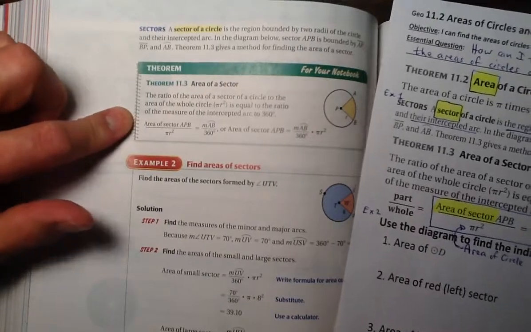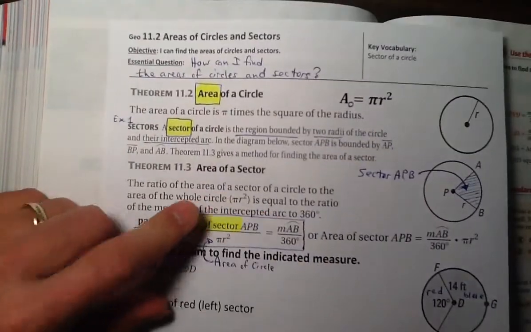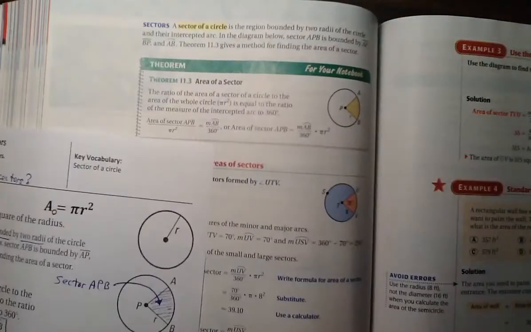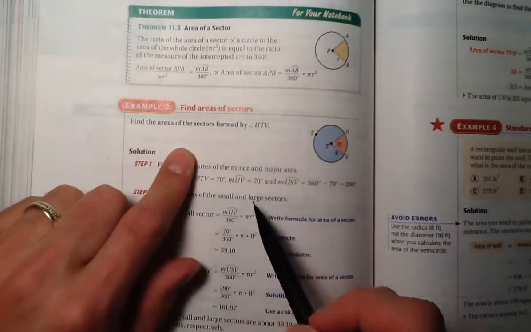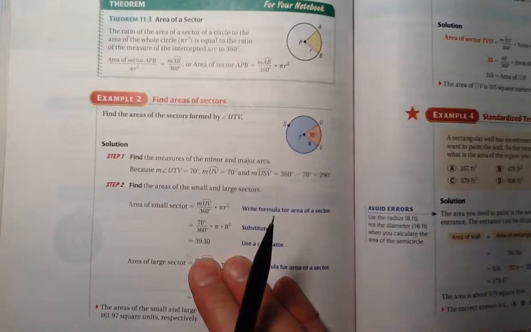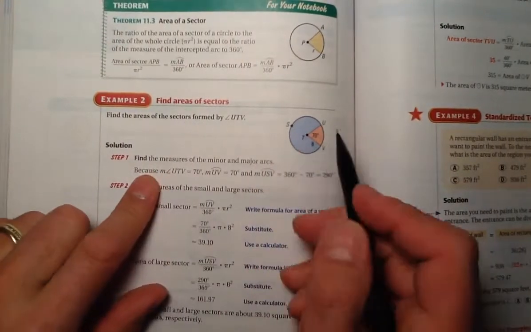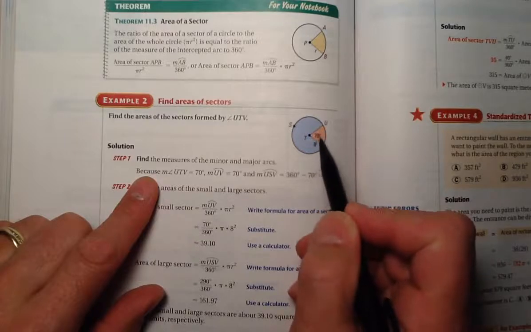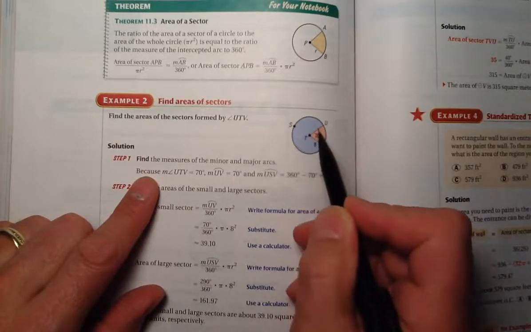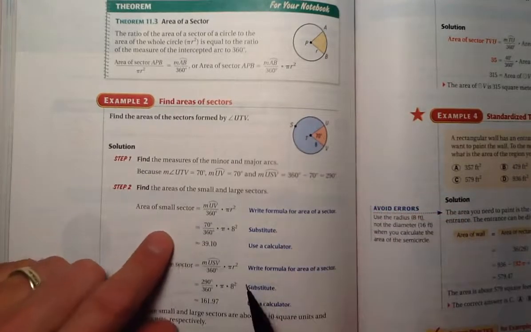They give us what we'd already talked about, this theorem here. So let's forge on to example number 2. And they're asking us to find these two different areas. We want to find the area inside of these radii and also the area outside of these radii.